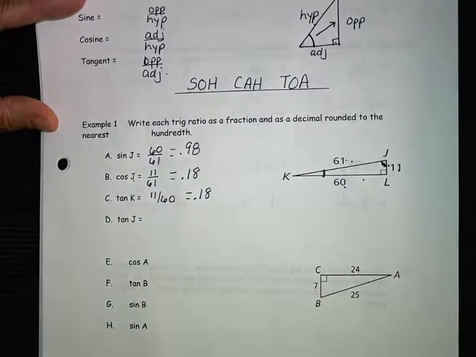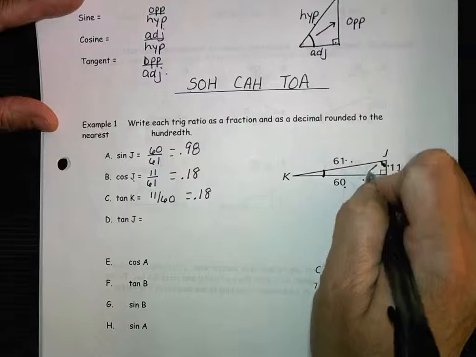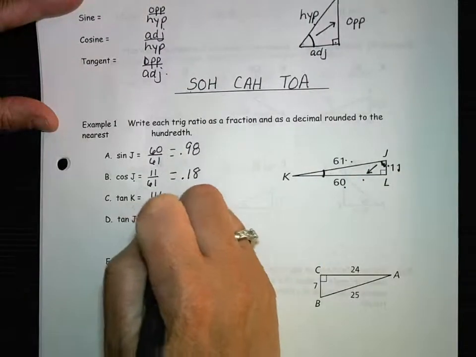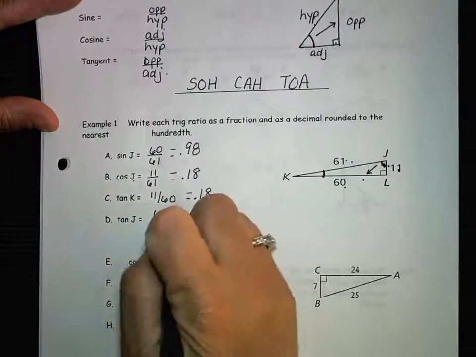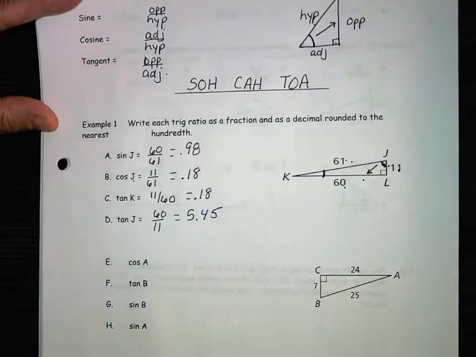The last one on this example is the tangent of J. This is the angle. Opposite side is 60, adjacent is 11. So you have 60 divided by 11, and that becomes 5.45.